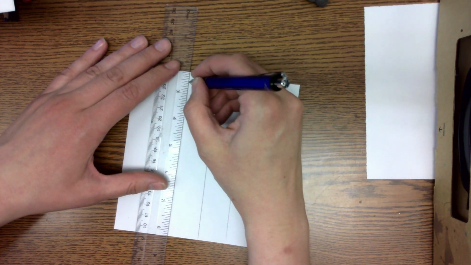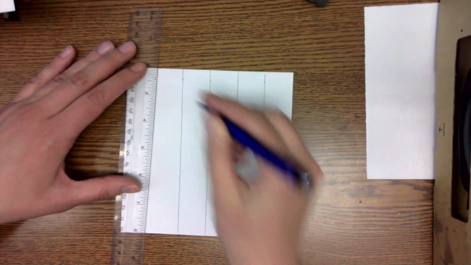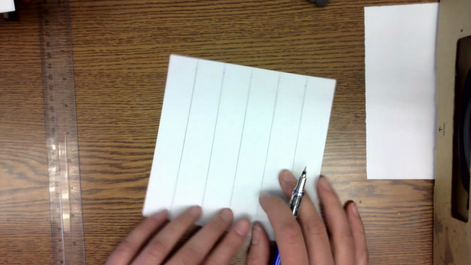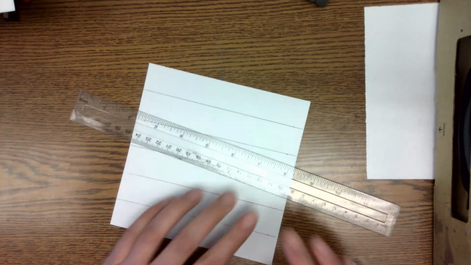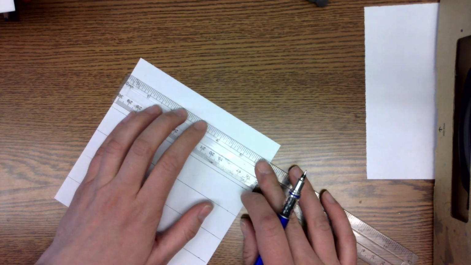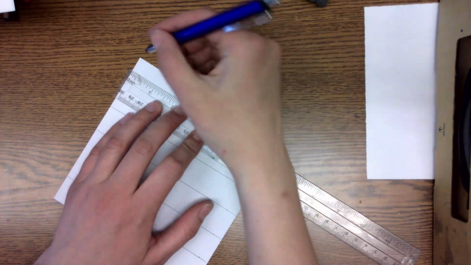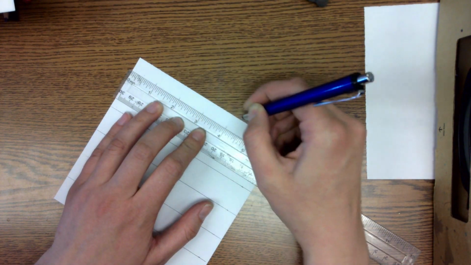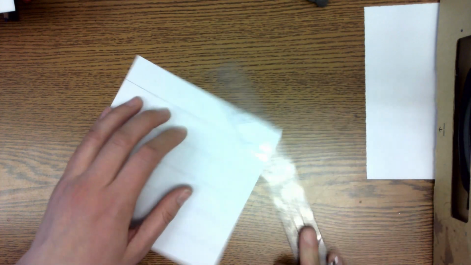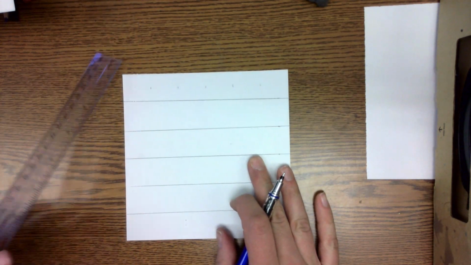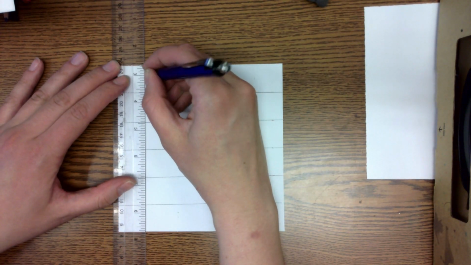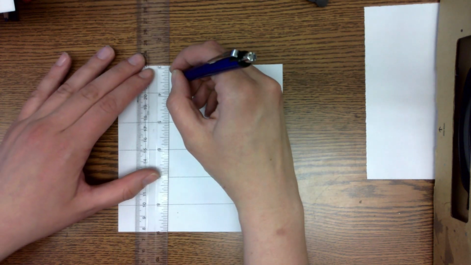Go ahead and do that on your square. And you're going to do it the other way as well. So these are vertical. We also want horizontal ones. You're going to have a grid. That's what a grid is. So I'm just going to go every inch. Okay, and then make some more lines. So we have a nice 6 by 6 grid.